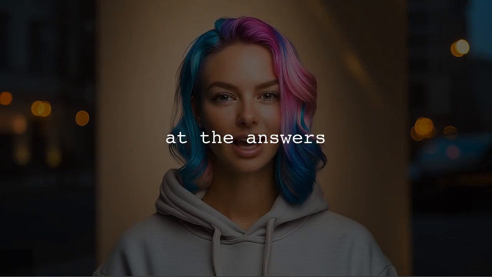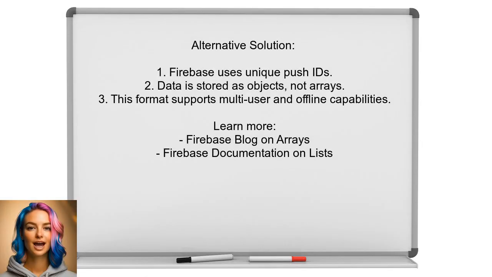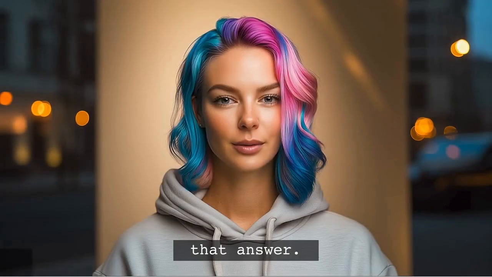Now let's look at the answers provided by other users. An alternative approach shared by another user explains that Firebase stores data in a unique format. When you use the push method, it generates unique push IDs, which is why your workouts appear as an object instead of an array. That's it for that answer.